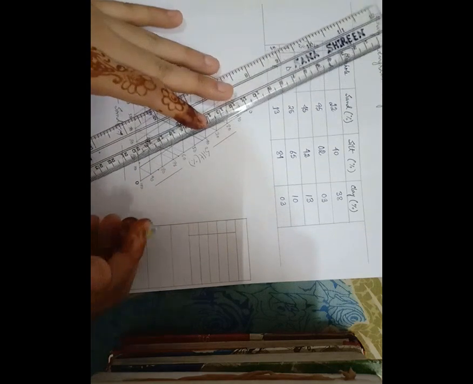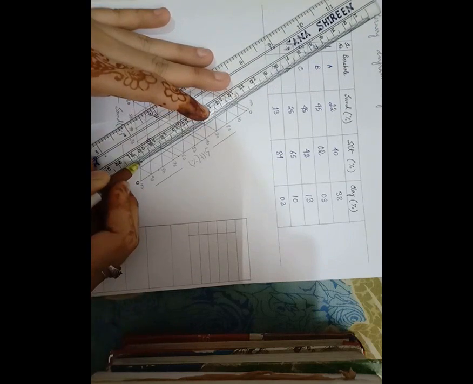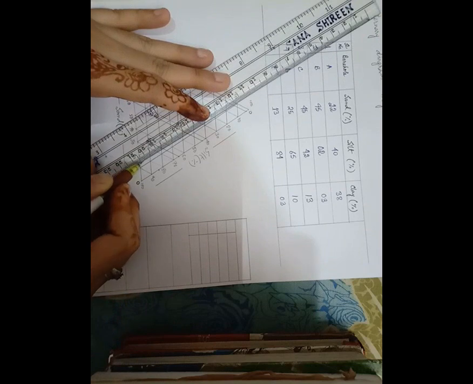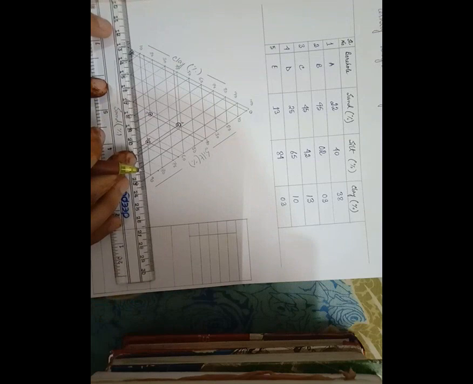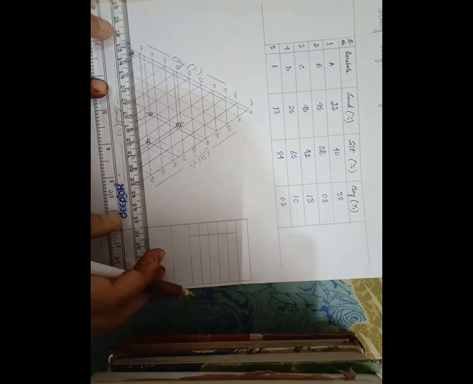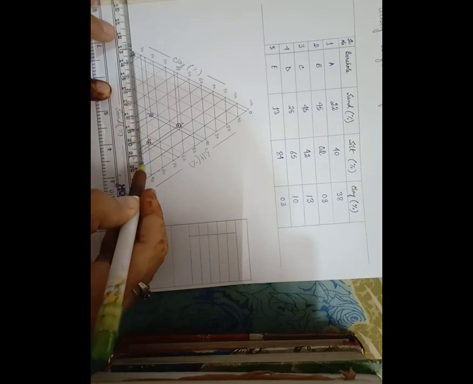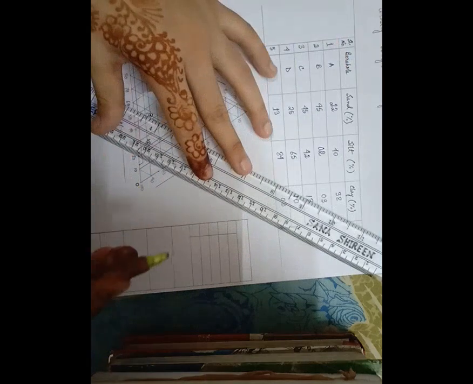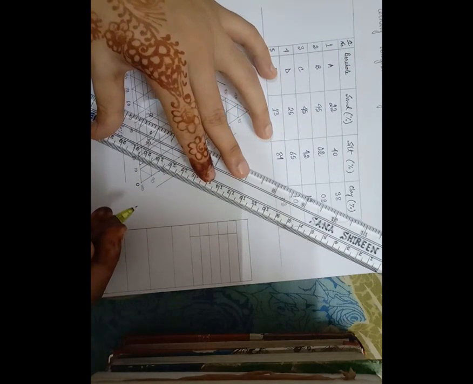First I take the line of sand, so I just draw it very little because we know that the line of clay is here. Now we should draw it, and at last we join this with the line of silt.